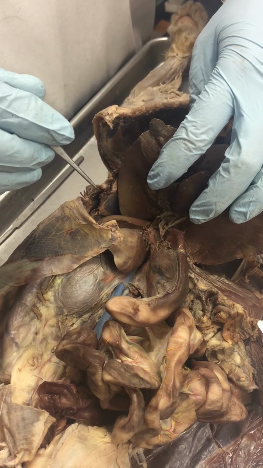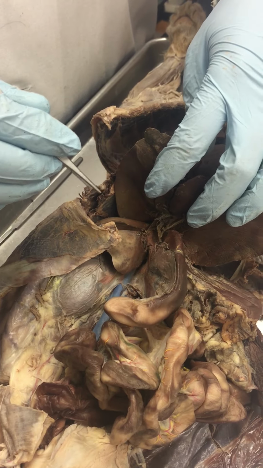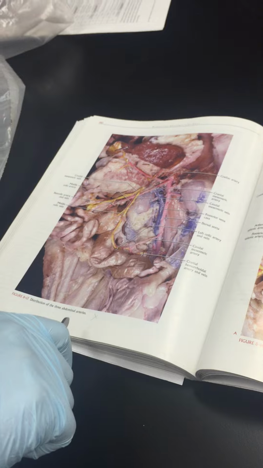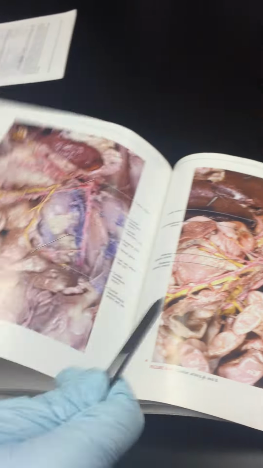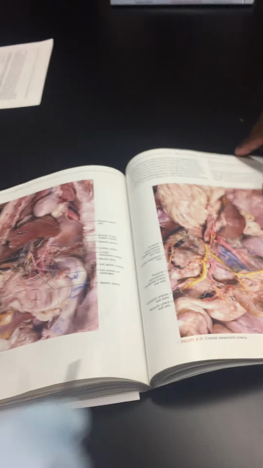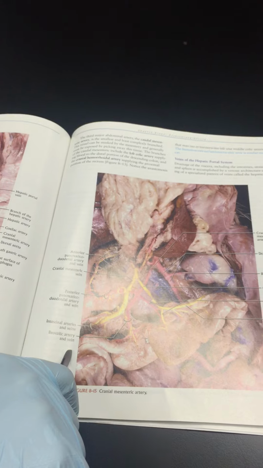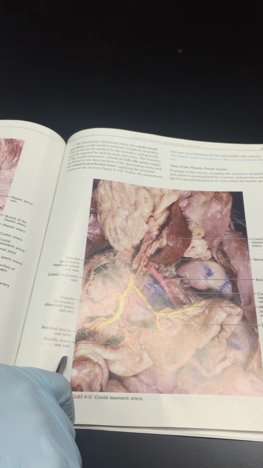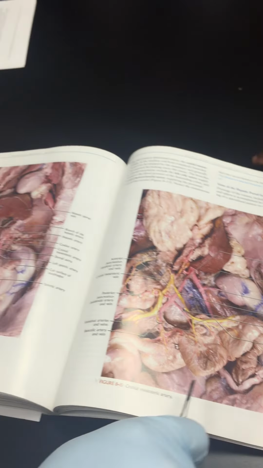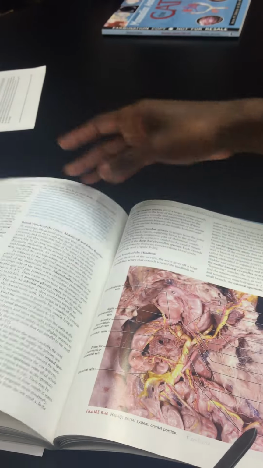And other branches, if I were you, I would study the mesentery vein. Where is it? Hepatic portal. Did you turn that page? Sorry? Next one. No, this one. Next one. Okay, here.